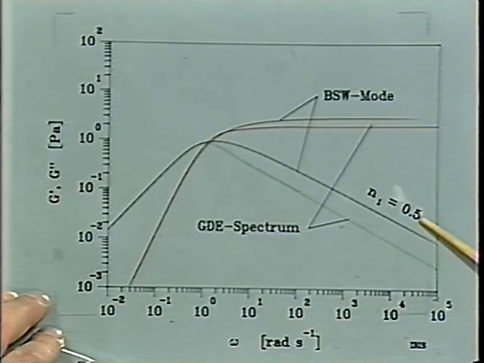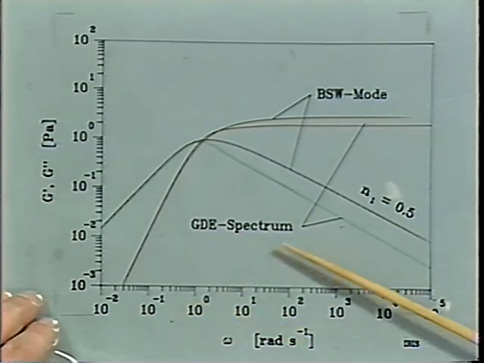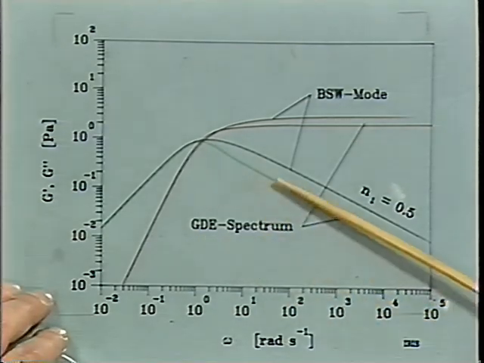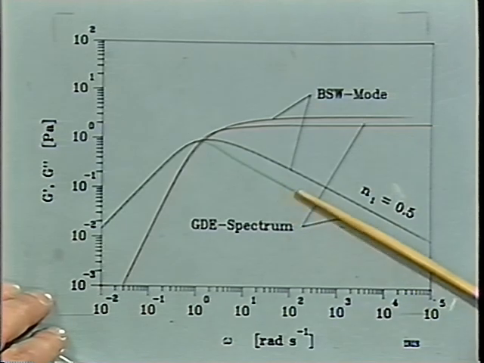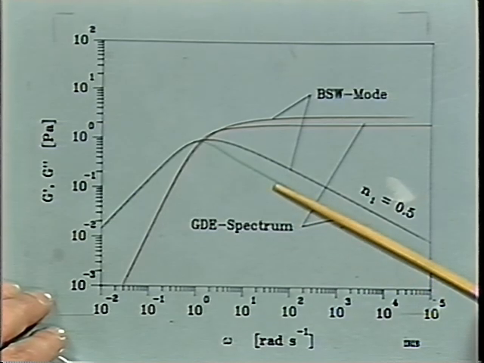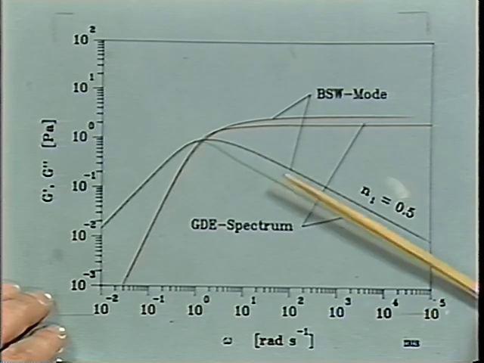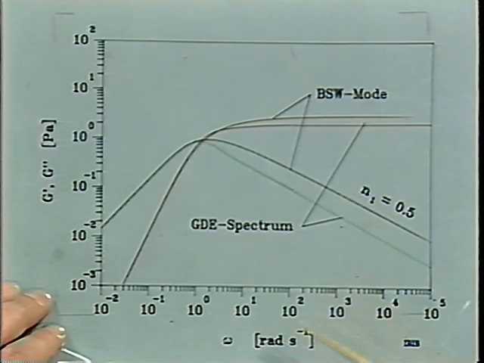Now I want to come back to the Doi-Edwards spectrum and compare that with the BSW spectrum with a slope of 0.5. If we take a slope of 0.5, then the spectrum compares somewhat to the Doi-Edwards spectrum, because at short times, when you take many modes, even the shorter modes, the slope is 0.5. It's a scaling behavior which comes in there. But still, the prediction is lower than you would get from the BSW spectrum.